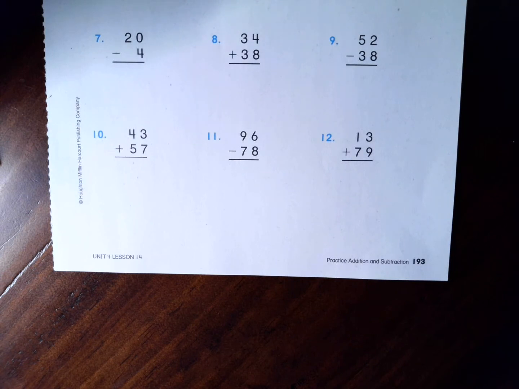And just really quick as a reminder, friends, sometimes you're not going to need to ungroup. You can just do normal subtraction. And sometimes there's not going to be any new groups when you're adding. So be super careful and do not rush through these.